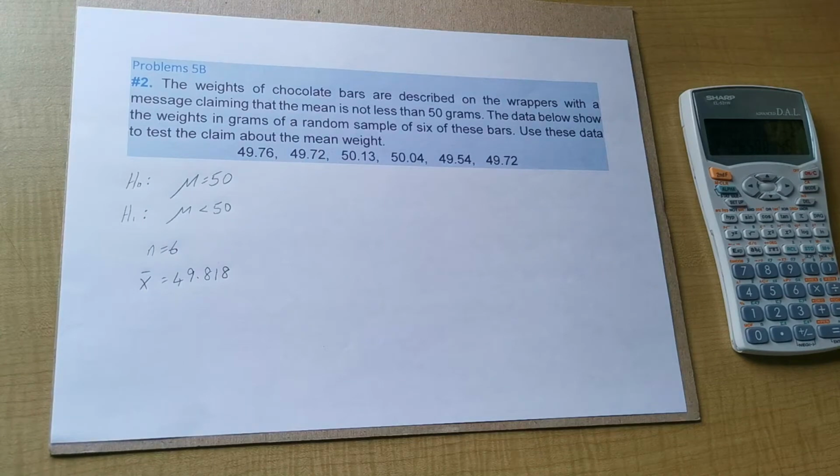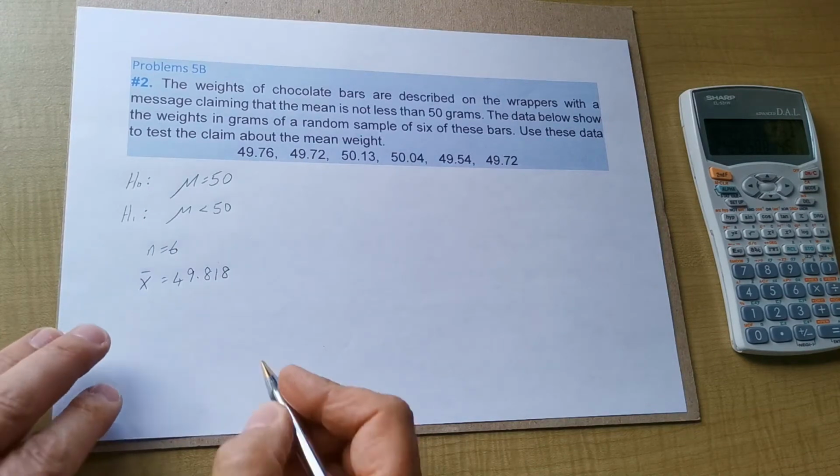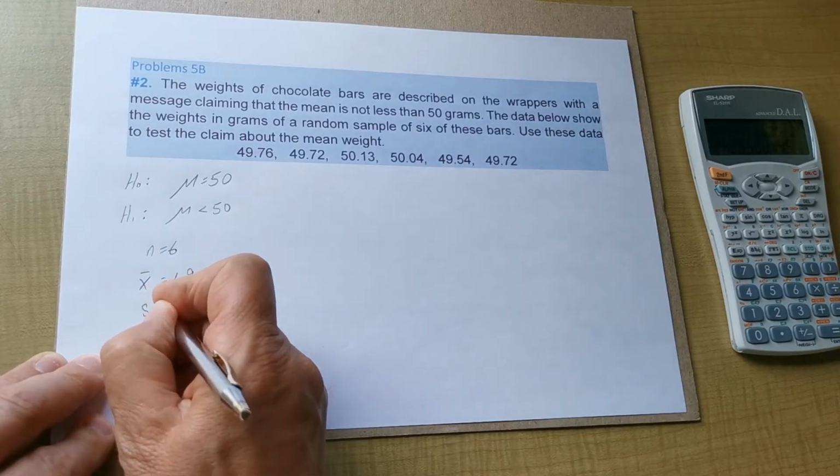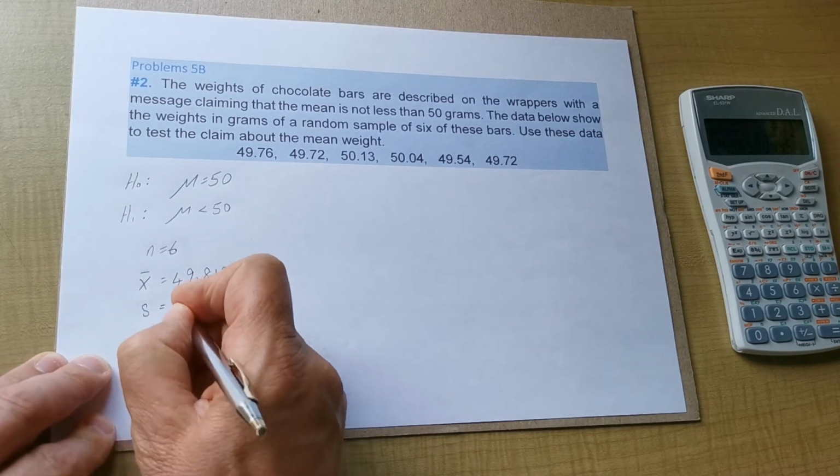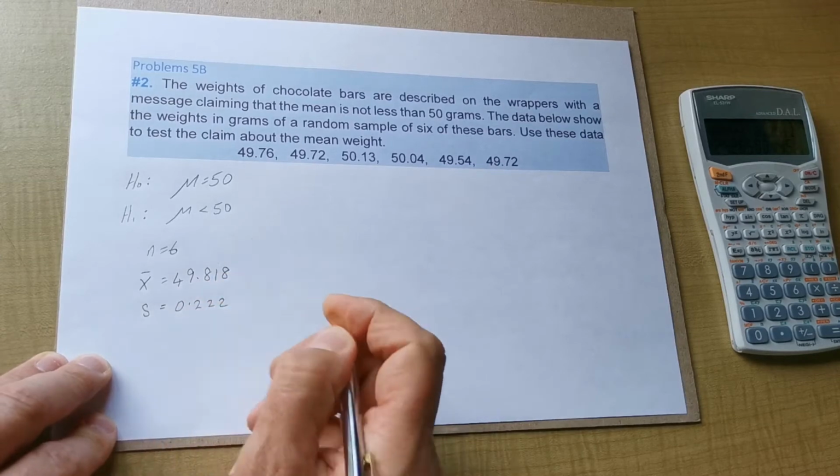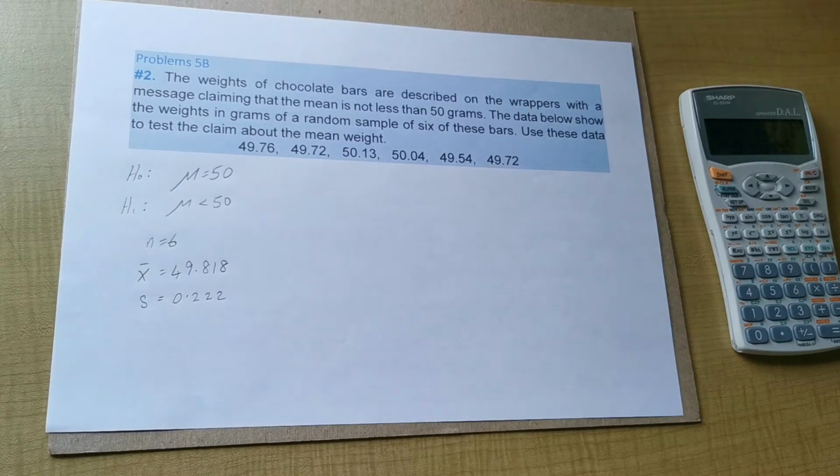We have to round the numbers somewhere. I'm rounding them here at 3 decimal places. Pressing the standard deviation key gives us the sample standard deviation estimate S equal to 0.222. So now we have the sample statistics calculated.